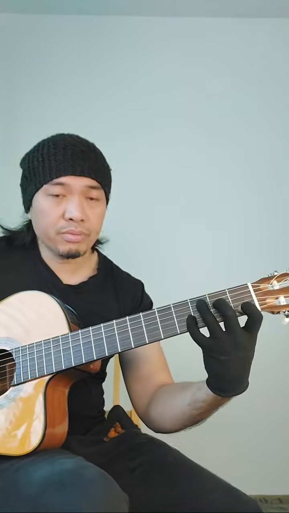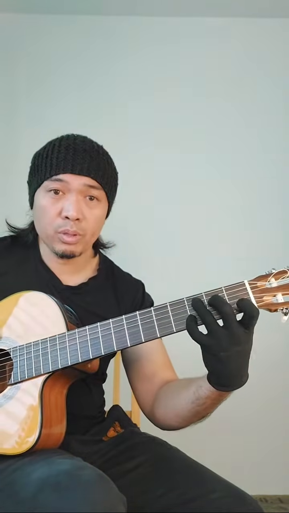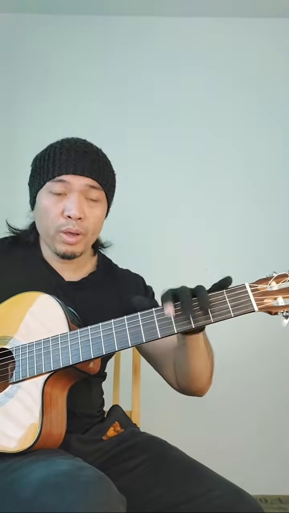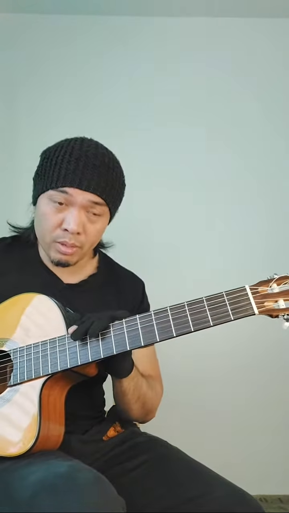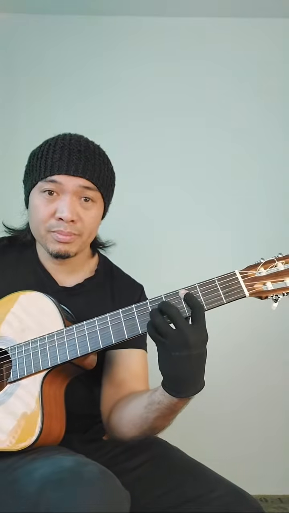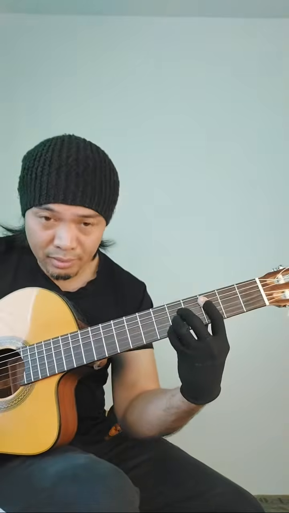Okay, so the first 5 shapes are very important because that will be your way of visualizing the shapes on the fingerboard. So that's a C shape, and this is an A shape, but still a C chord. Okay, but the shape is A. Is that clear? Hopefully that's clear. When you go to the 6th string here, again we look at it left, and we will have the G shape here.